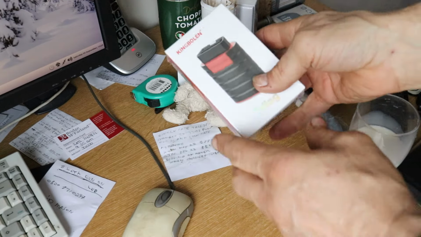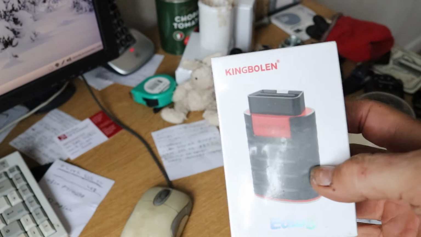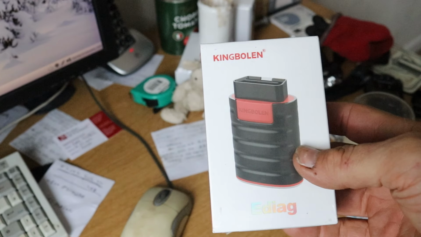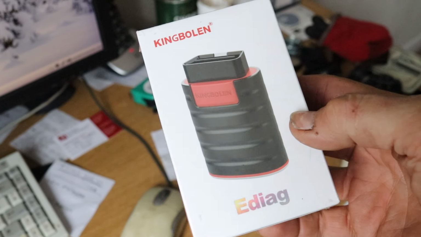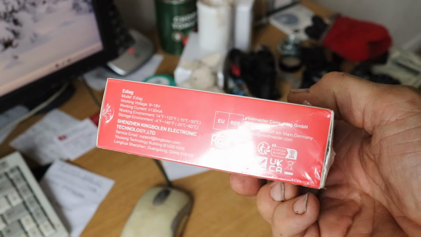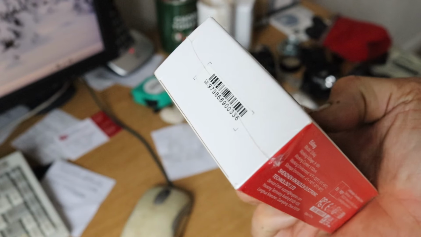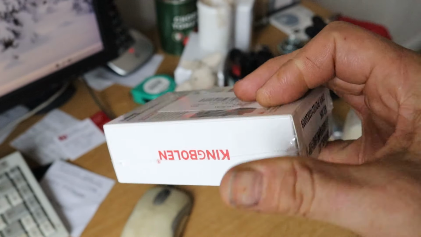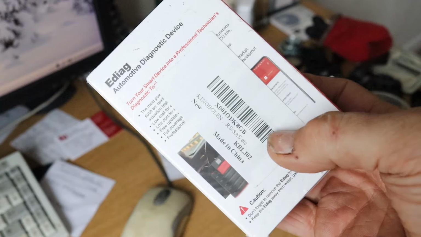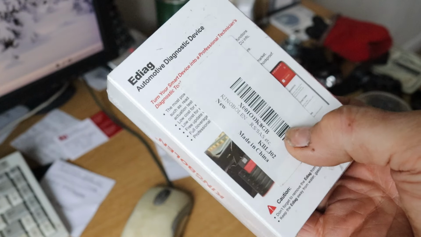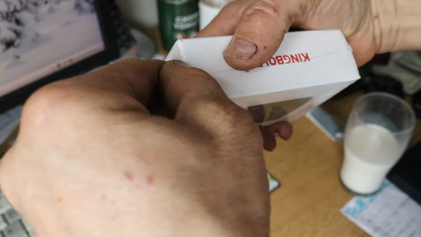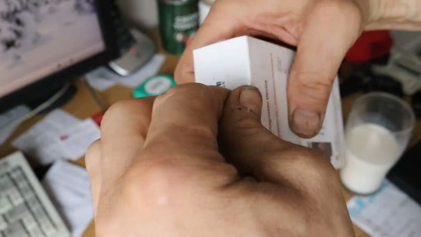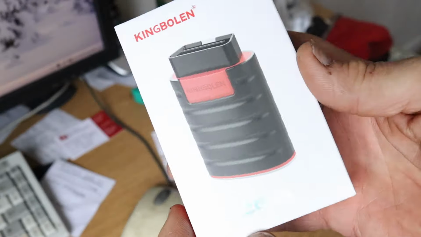Right then, here we have the KINGBOLEN EDIAG Automotive Diagnostic Device. You can use this tool on your smartphone. You just need to download some software, and it states that it's the most powerful dongle with full professional OE level functions such as read clear codes, data stream graphing, read ECU information, actuation tests, bi-directional special functions. Full coverage of 98% of vehicles on the market. So we'll unwrap that and see what we've got inside.